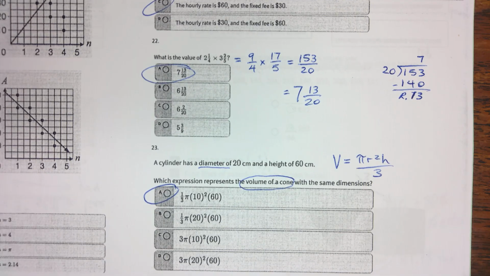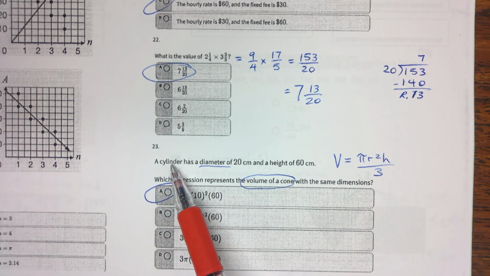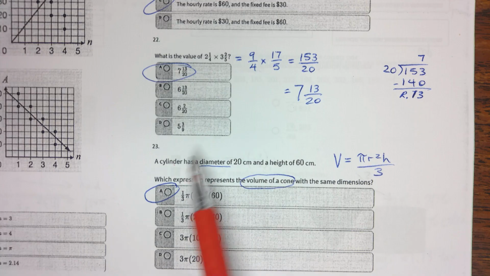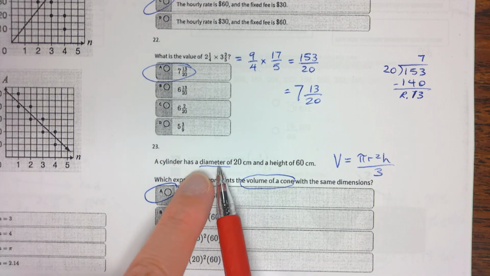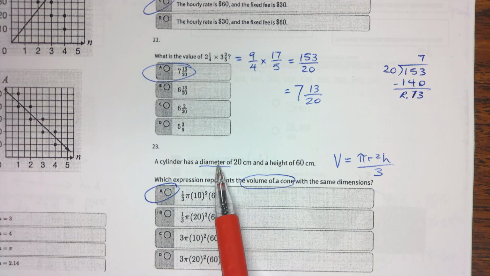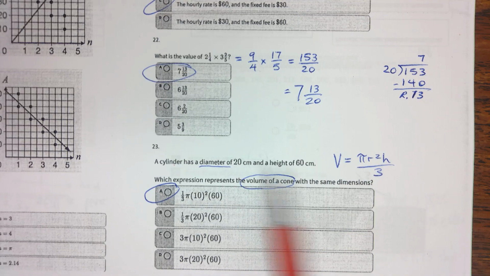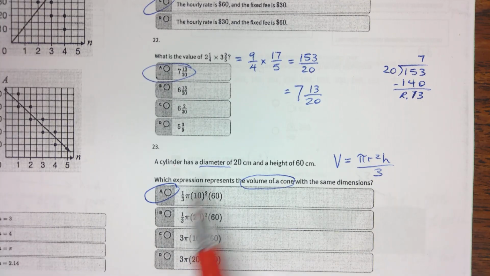Number 23. And answering for the 1000th time, you will have the formulas on the exam and on EQAO. Hopefully nobody asks me the 1001st time. You have a diameter. Do any of the formulas use diameter? No, all of them use radius. So you have to do half of it, which is 10. When you sub it in, you'll find out which one it is. You will have the formula. It's just a matter of substitution.